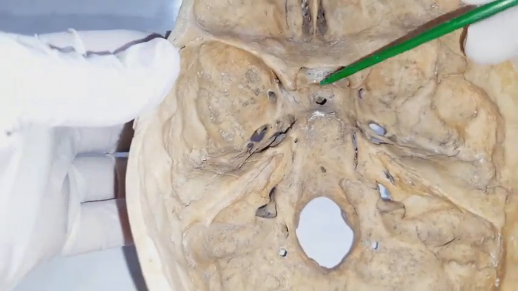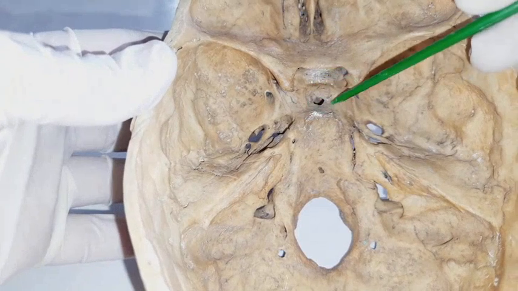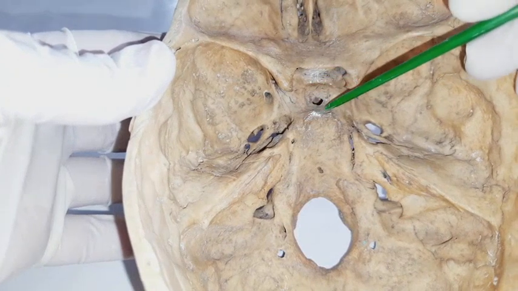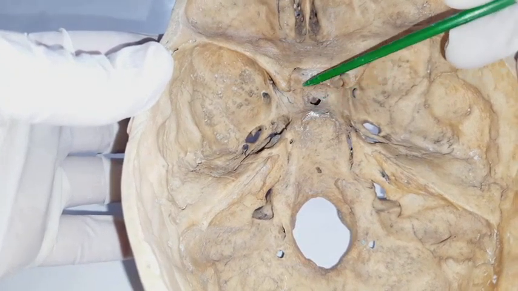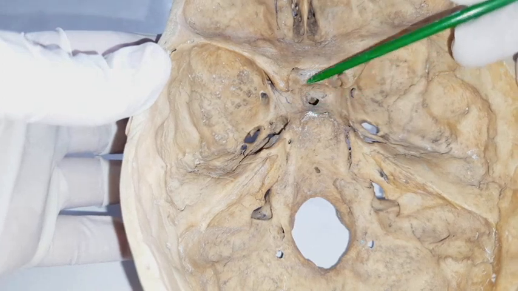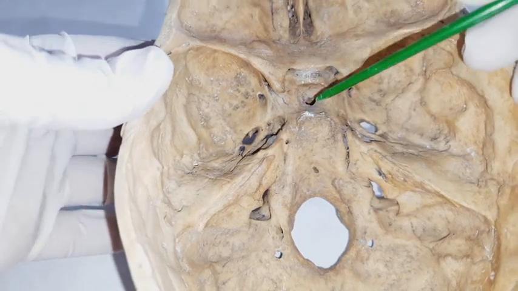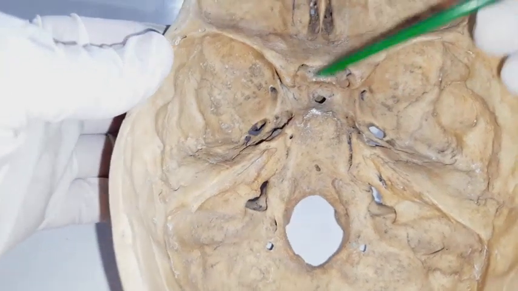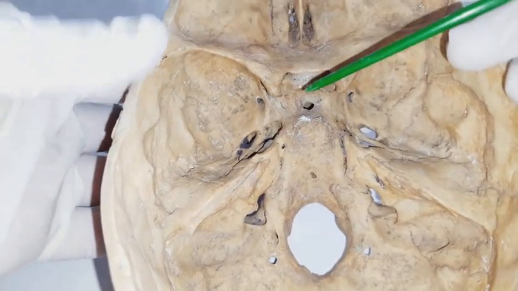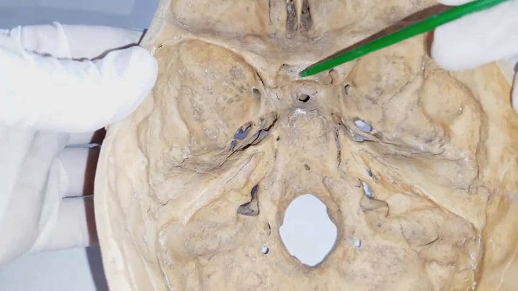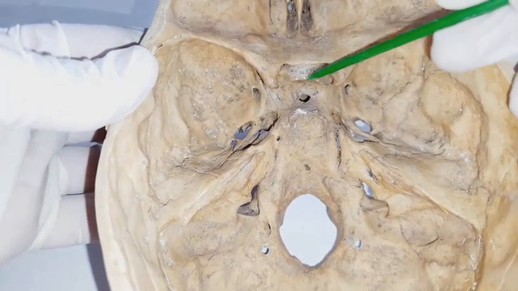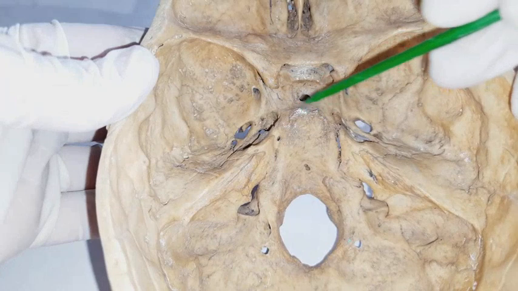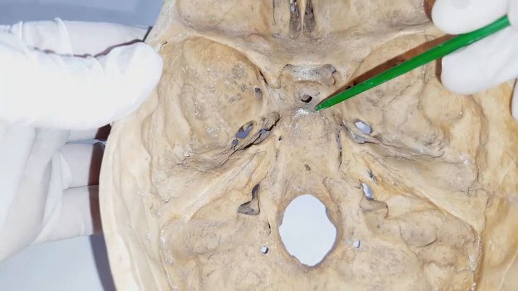Similarly, in the midline, as I already told you, the pituitary gland is lodged over here. The roof of this hypophyseal fossa is formed by the diaphragma sellae. Now this diaphragma sellae is nothing but a fold of dura mater, and anteriorly it is attached to the tuberculum sellae and posteriorly attached to the dorsum sellae.